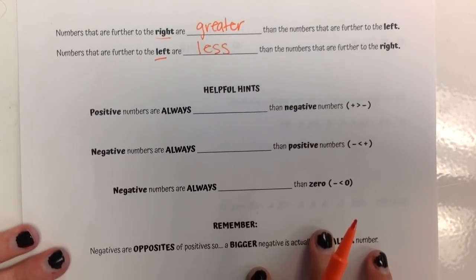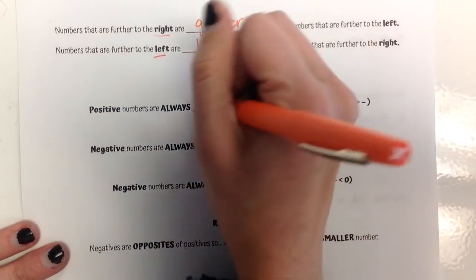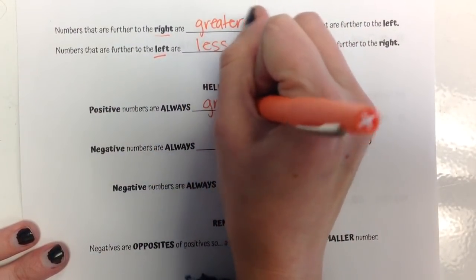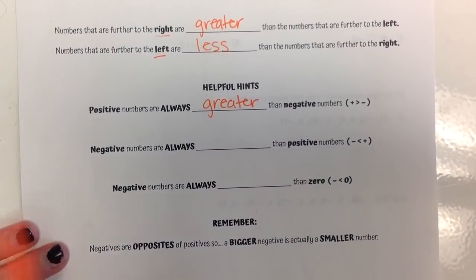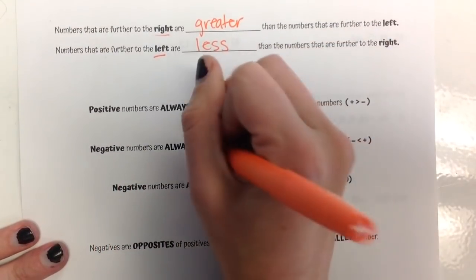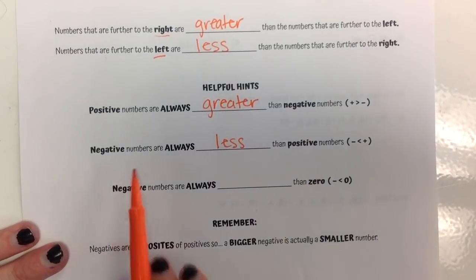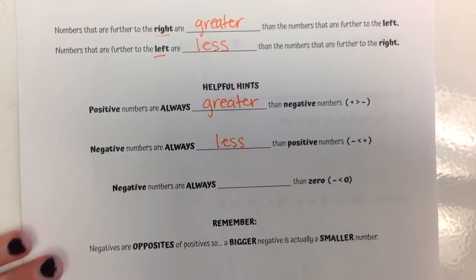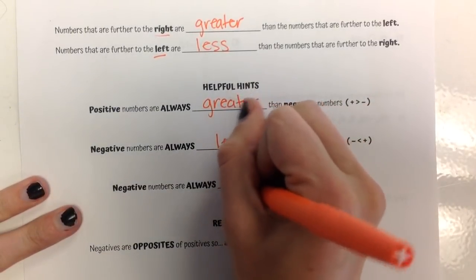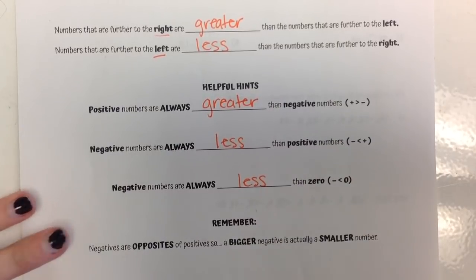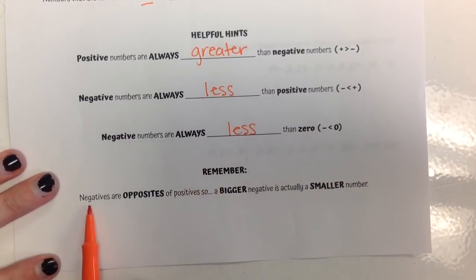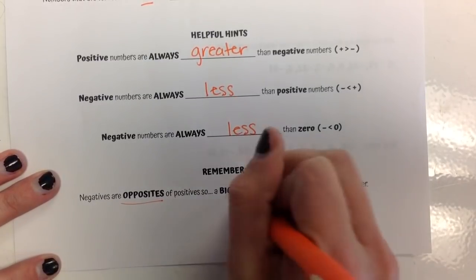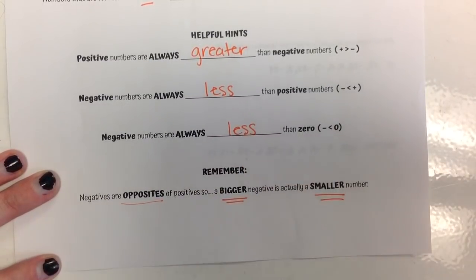Couple other helpful hints. Positive numbers are always, always, always greater than negative numbers. Thinking of temperature, I'd rather it be in the positives than in the negatives. Negative numbers are always less than positive numbers, so negative temperatures are always colder than the positive temperatures. And negative numbers are always less than 0. 0 is kind of your middle ground there. And again, remember, negatives are opposites, so a bigger negative is actually a smaller number. So let's look at some problems here.